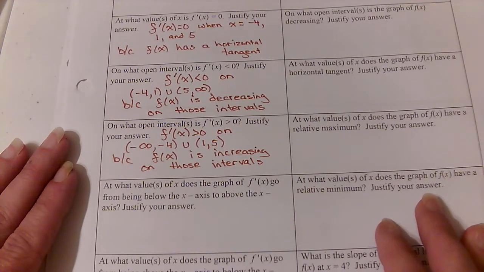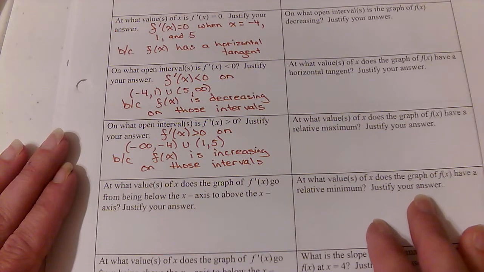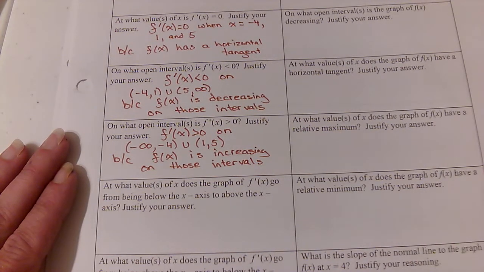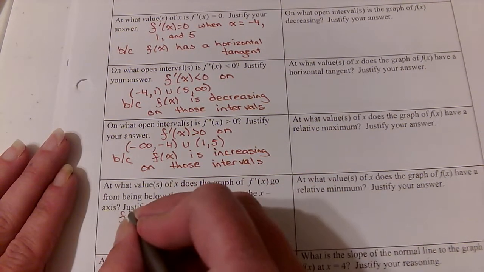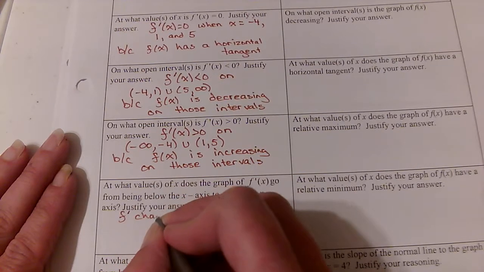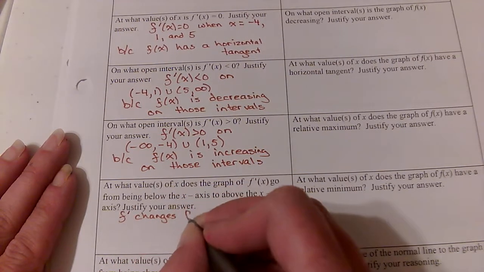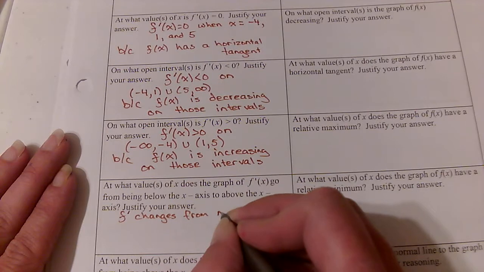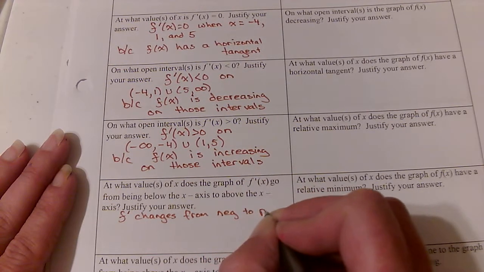At what value of x does the graph of f prime go from being below the x-axis to above the x-axis? So what it's asking there is if f prime goes from below to above, that means f prime changes from negative to positive.